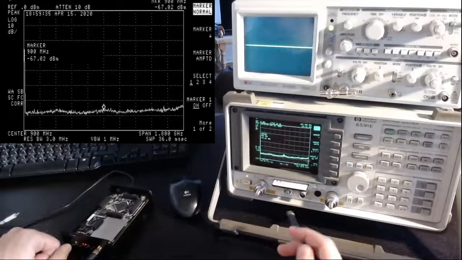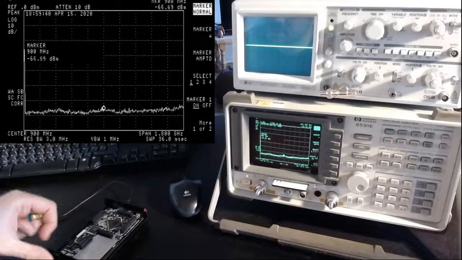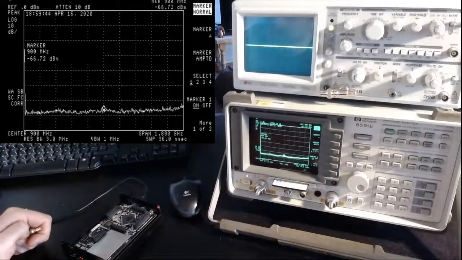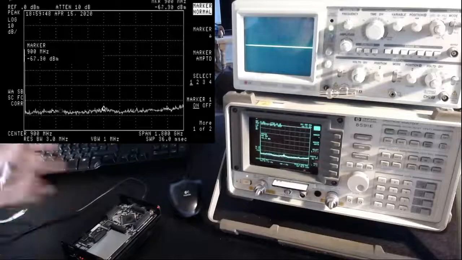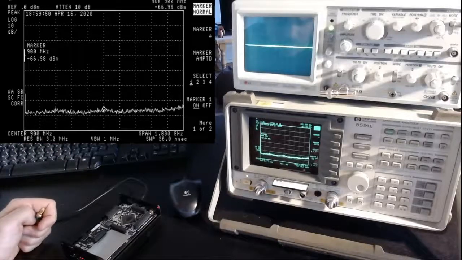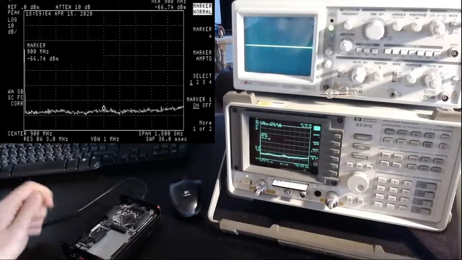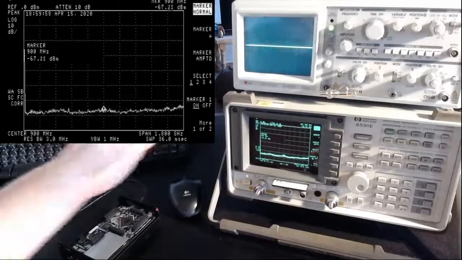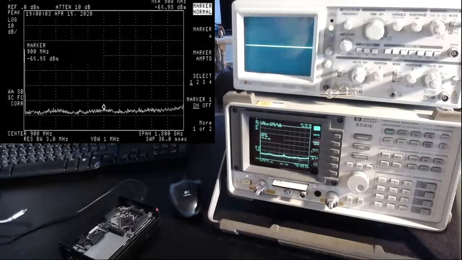Before doing that, since this is actually a Chinese clone of the HackRF, and by the way, I will make a video explaining the difference between this model and the original HackRF, I forgot to do that in the first episode. Anyway, I don't trust the output of this to go directly into my beloved HP 8591E spectrum analyzer.